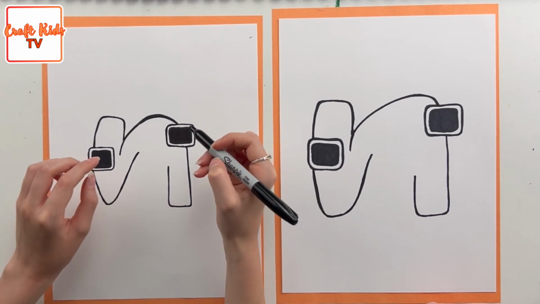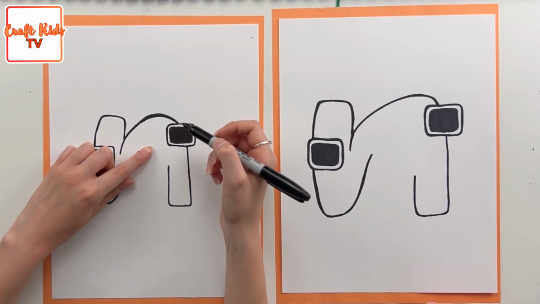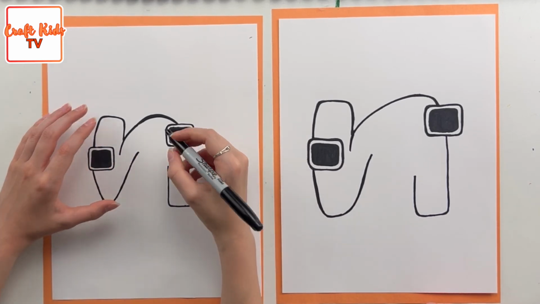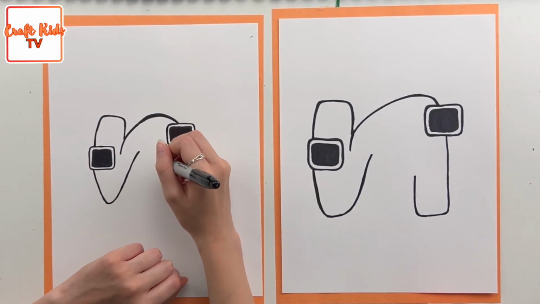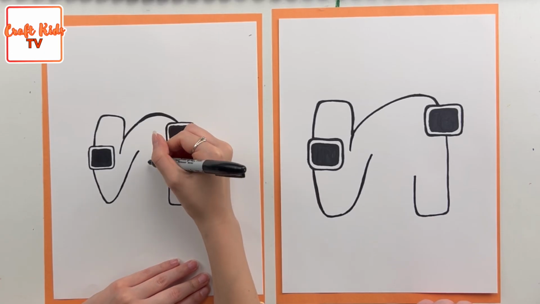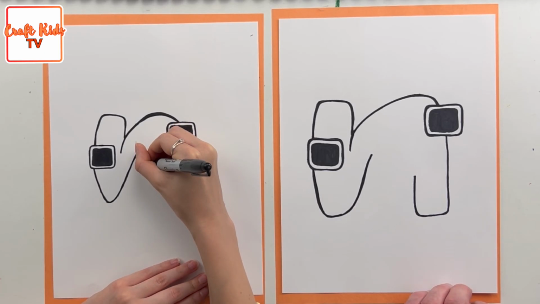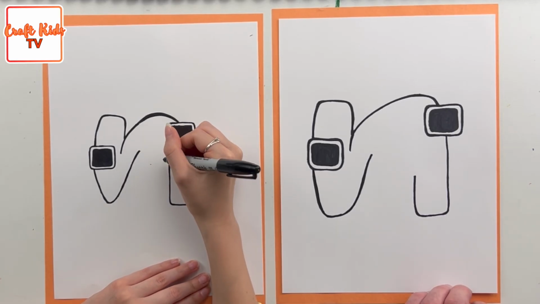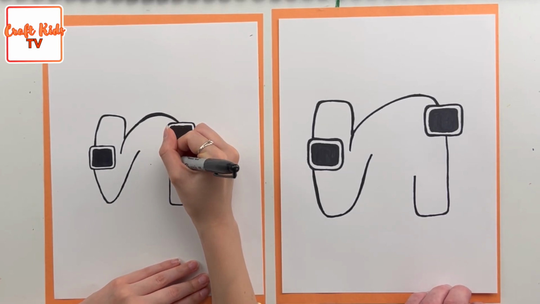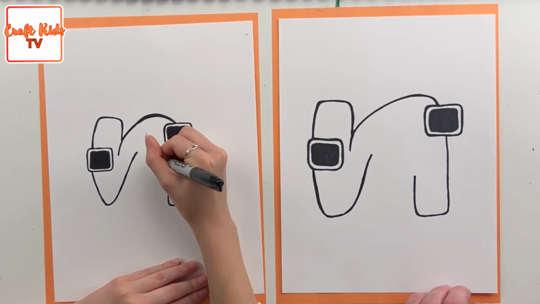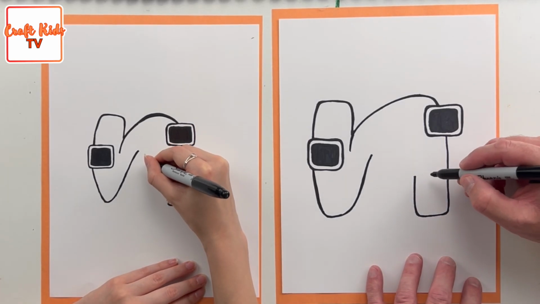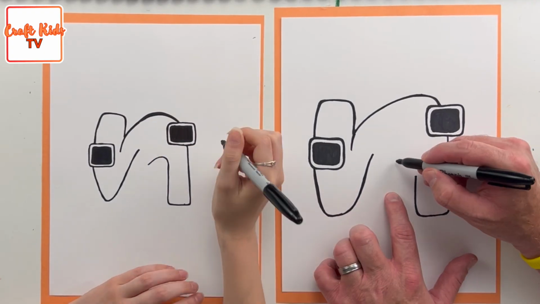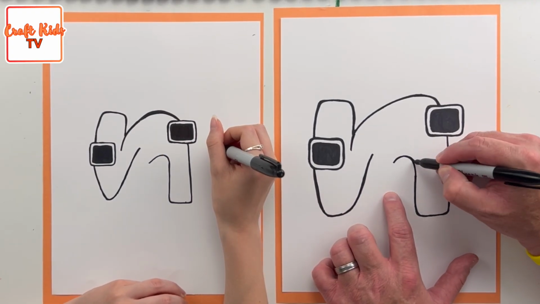Alright, so here is going to be our mouth of n, and it curves up here, so we're gonna do that first. It ends about here, so I'll make a little dot. And I'm gonna curve it up, and curve it into there.